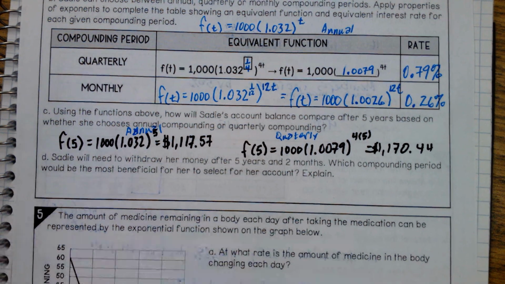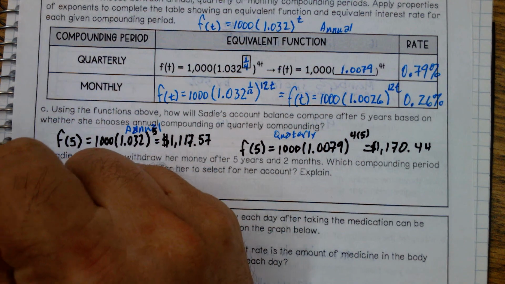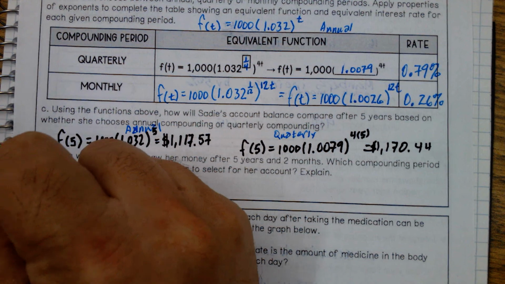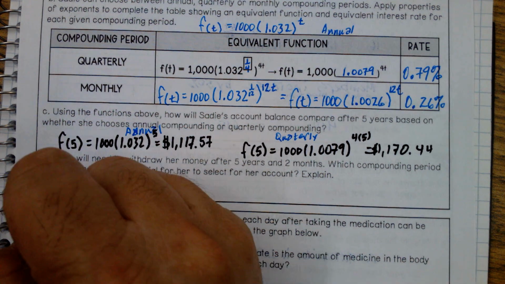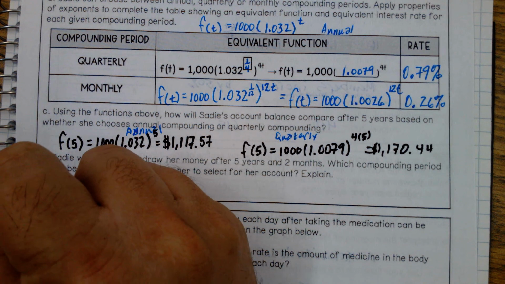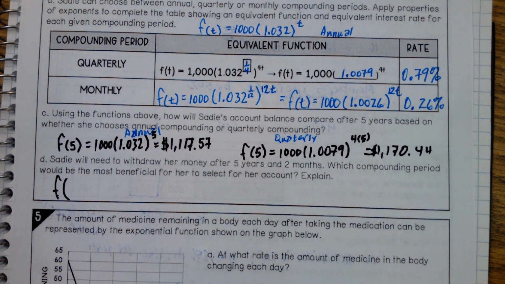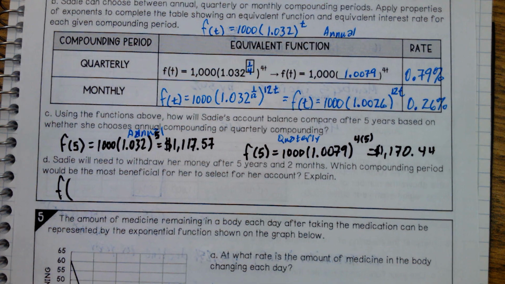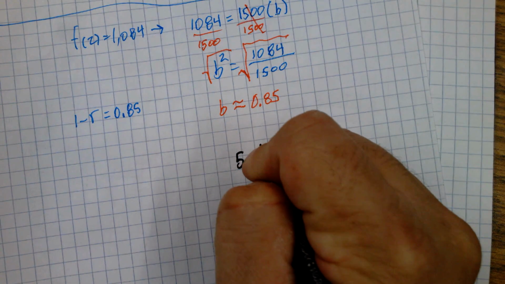Let's do f of, I want to think about how much that is. What's 5 plus 1/6? Let's do a quick little calculation here. 5 plus 1/6.